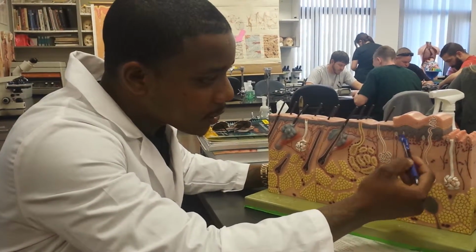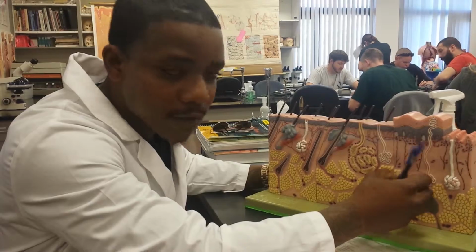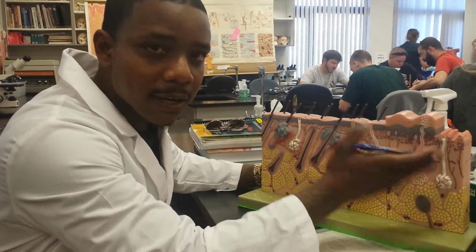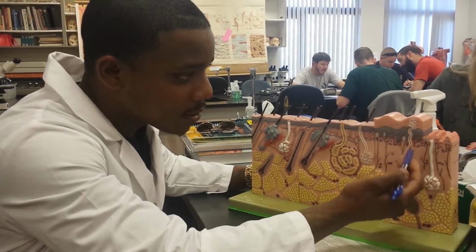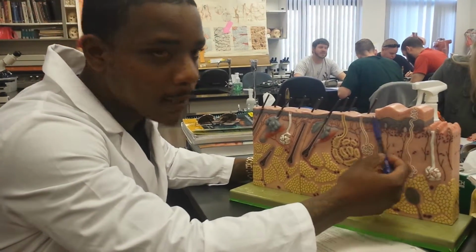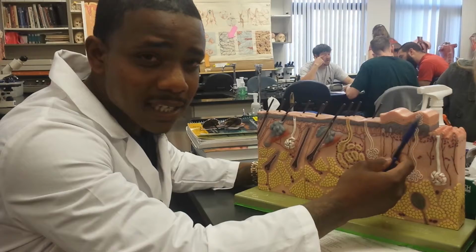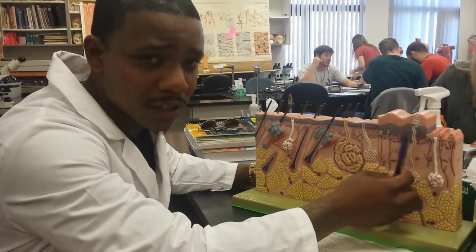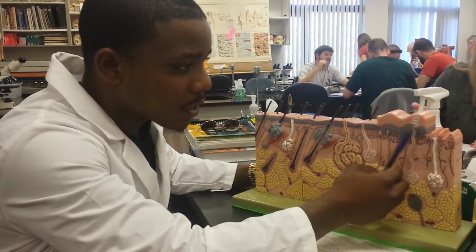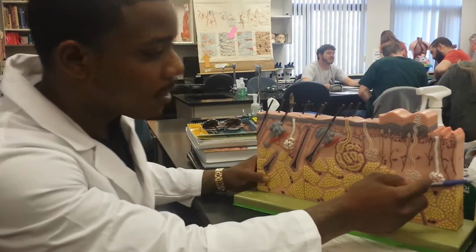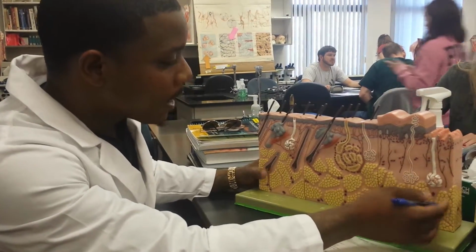Those keratinocytes are going to push up to the apical surface, continue to go through the layers and elevate upward to the outermost layer of the stratum corneum, where they will no longer be actively mitotic cells.